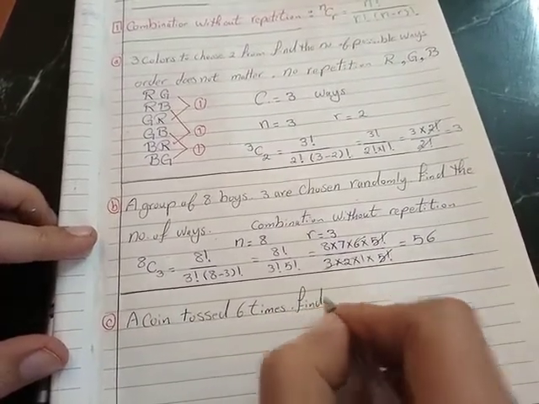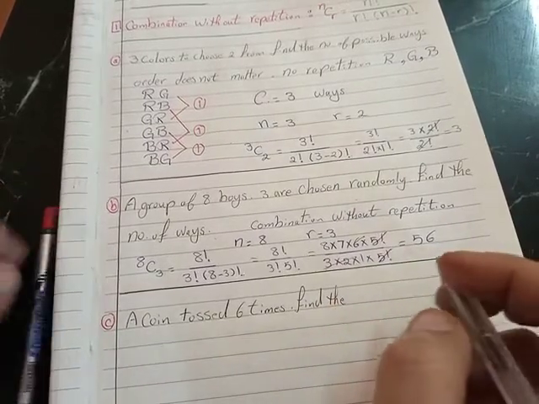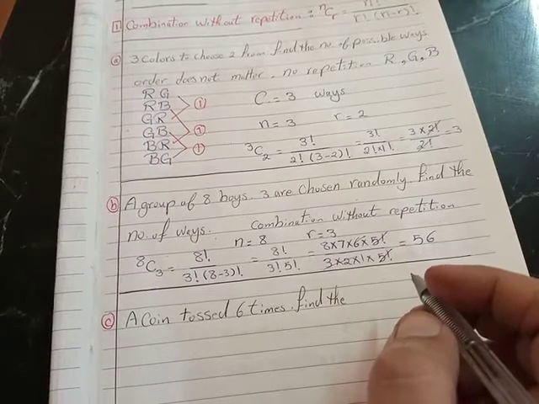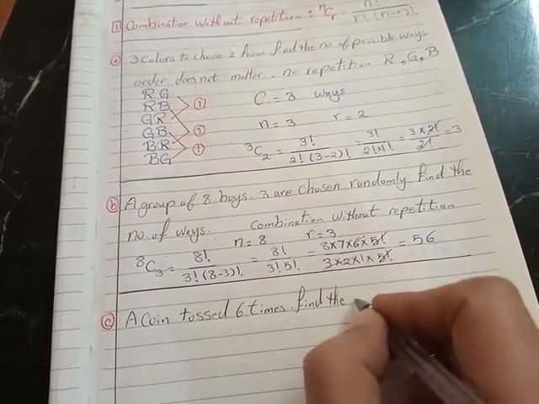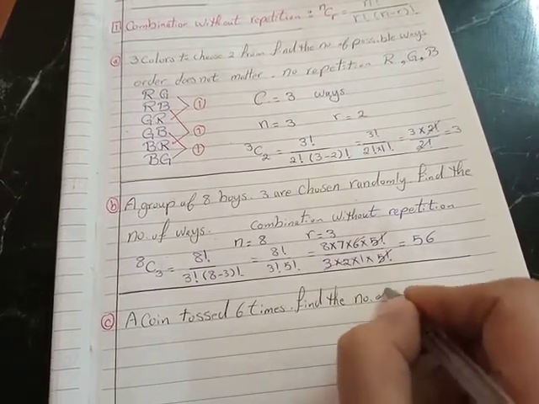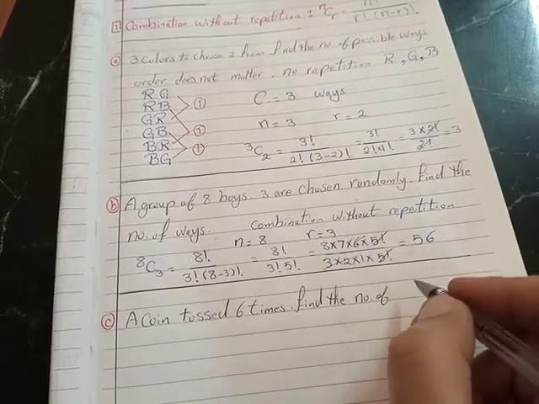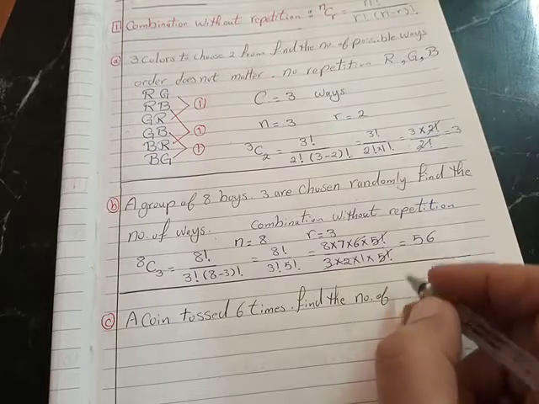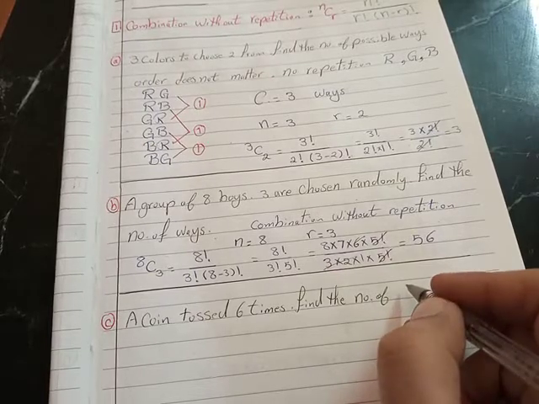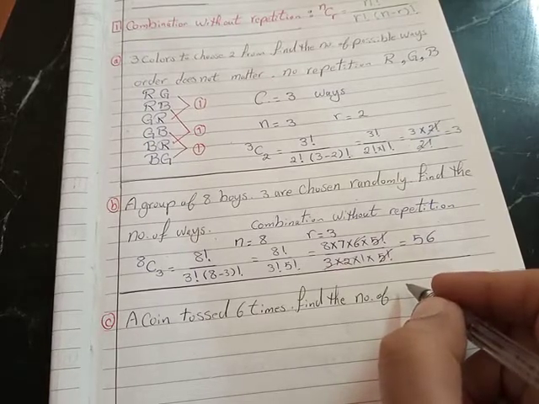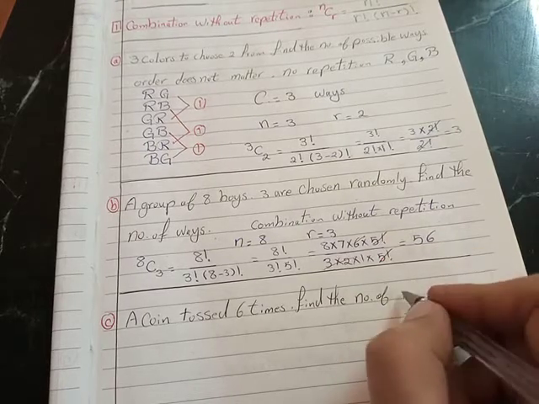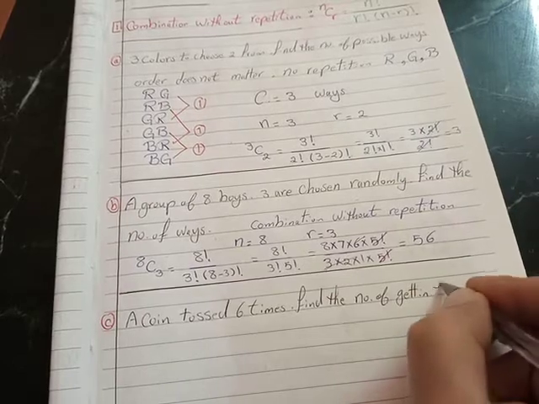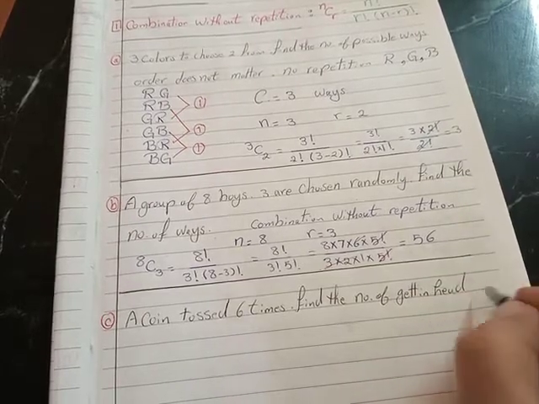Find the number of getting head 2 times in the 6 times of getting head, let's say 3 times.